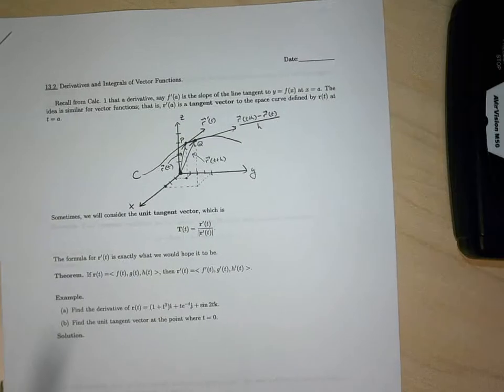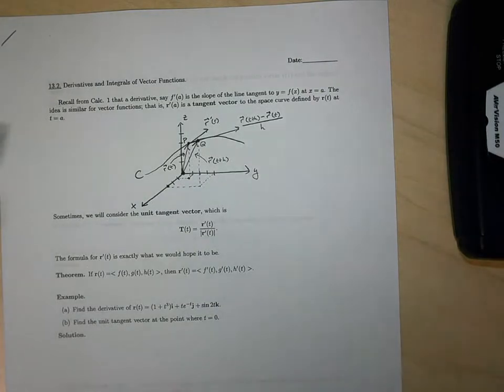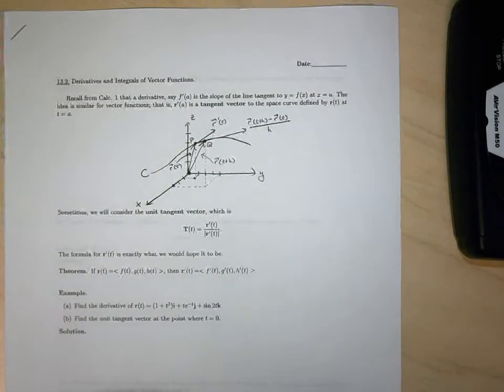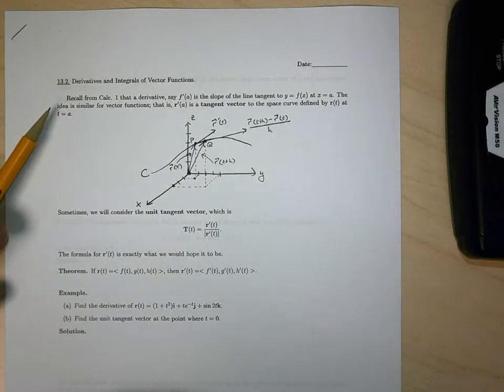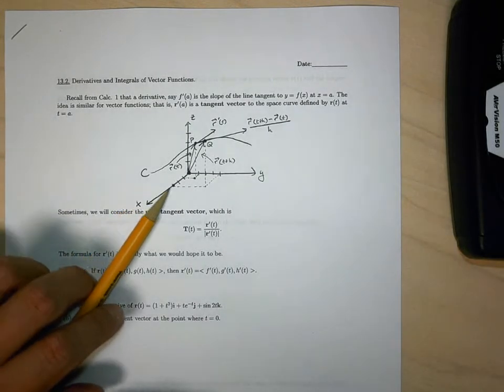Okay, so next I want to move on to section 13.2. Here we talk about derivatives and integrals of vector functions. Really, this is a lot like Calc 1, honestly. We recall from Calc 1 that a derivative, say f prime of a, is the slope of the line tangent to y equals f of x at x equals a. The idea is similar for vector functions. r prime of a is a tangent vector to the space curve defined by r of t at t equals a. So I've got some curve C running along the page.